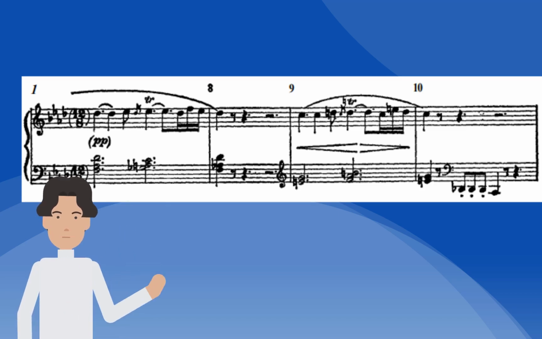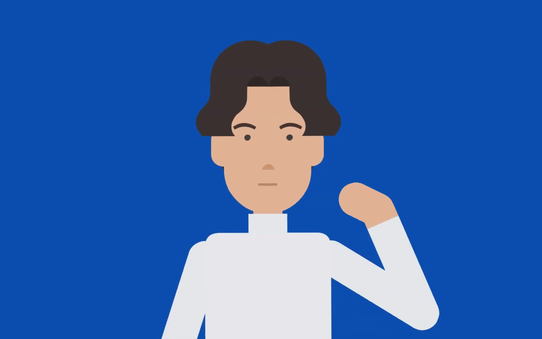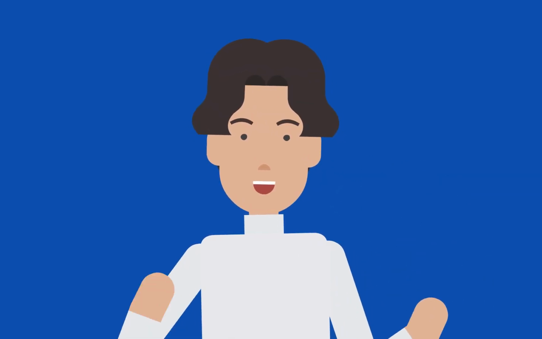The clarity and symmetry of the classical style are reflected in the audible pattern of the phrase and the structure as a whole. This is exemplified in Beethoven's Appassionata Sonata.